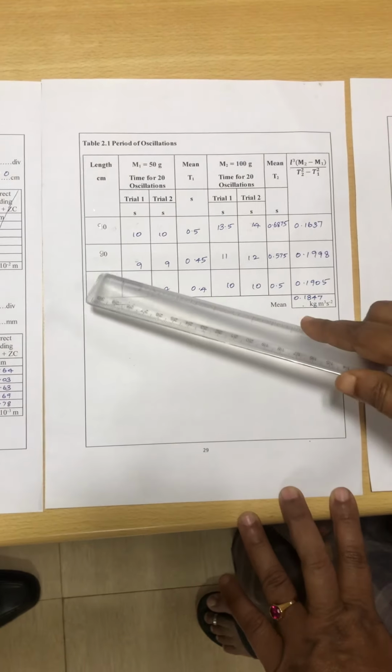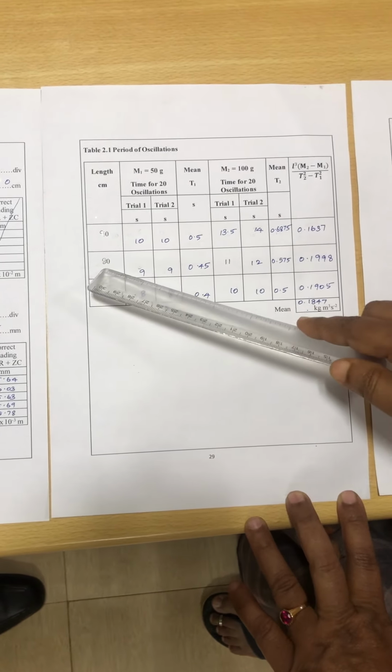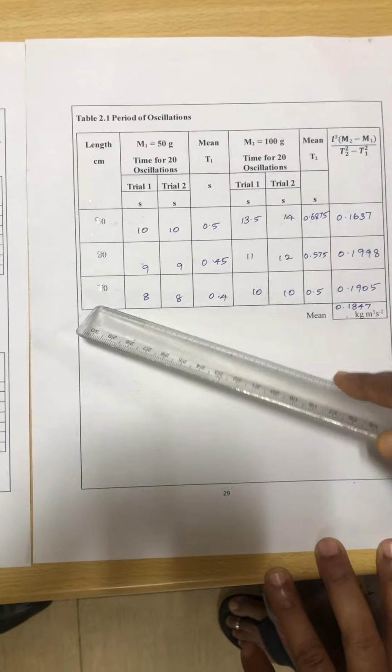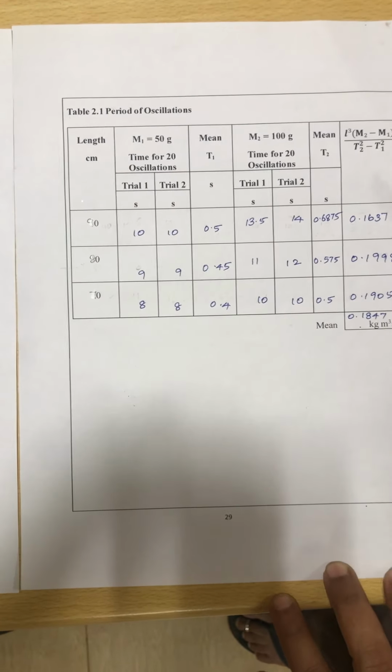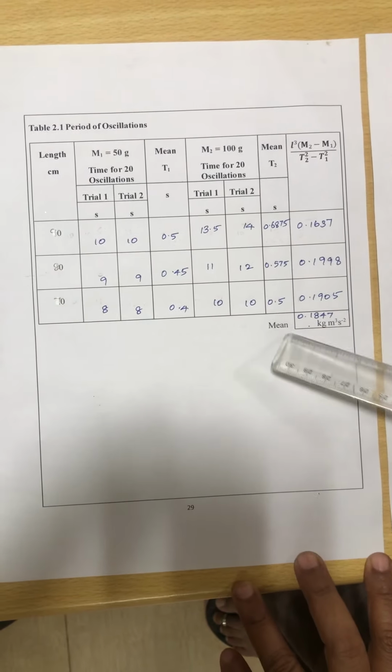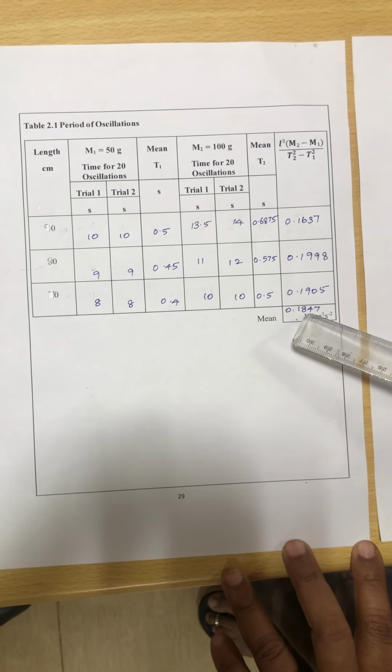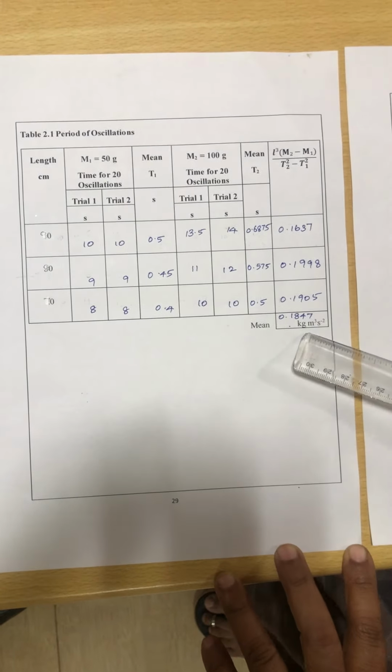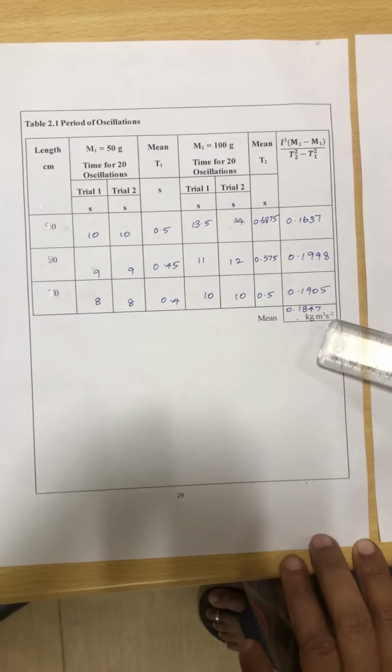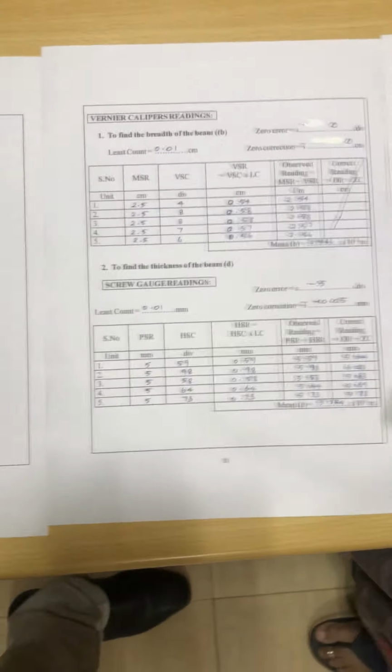Like the same, we have to do for 2 different lengths, that is 80 centimeter and 70 centimeter of the cantilever length. Finally we come out with the average of 0.1847 kilogram meter cube per second square. Okay, so now let us pass on to the next.